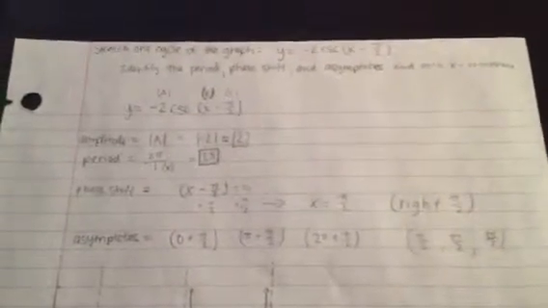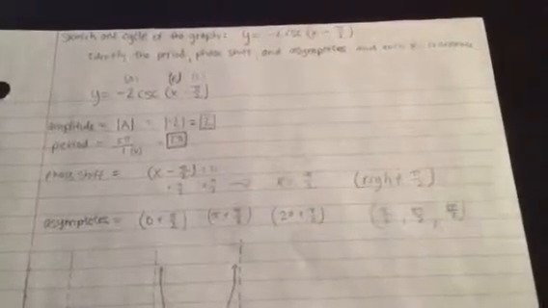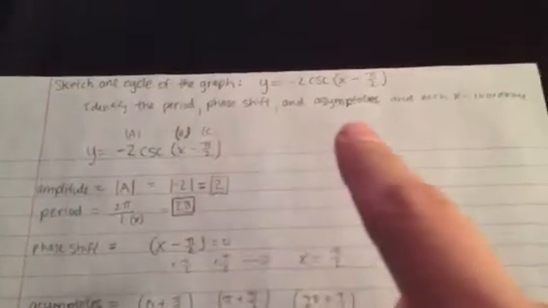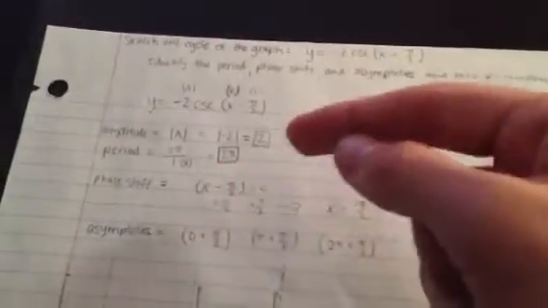Okay, so your job is to sketch one cycle of the graph y is equal to negative 2 cosecant of (x minus pi over 2) in the parentheses over here. And you need to identify the period, the phase shift, and the asymptotes, as well as where each x coordinate is on the graph. So, taking this right here, I'm going to label these as A, B, and C for simplicity's sake, so that when you're doing these, it's a little bit easier to identify everything.